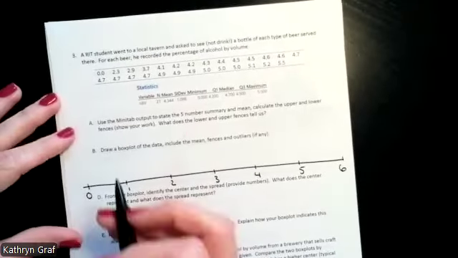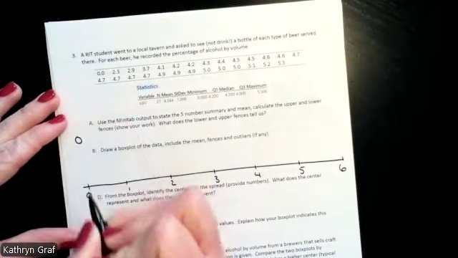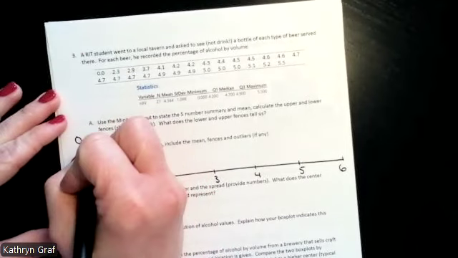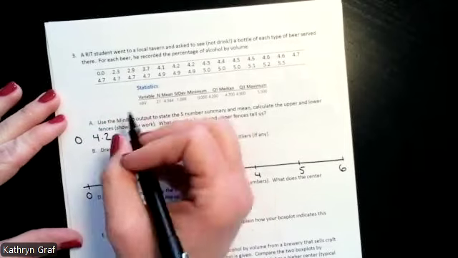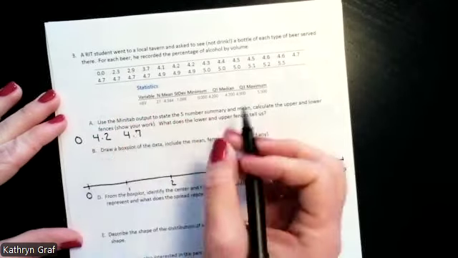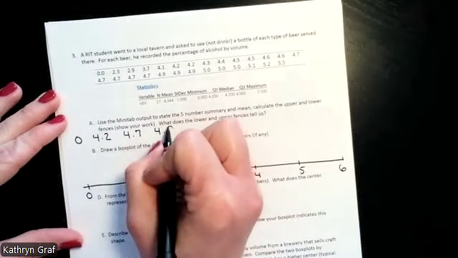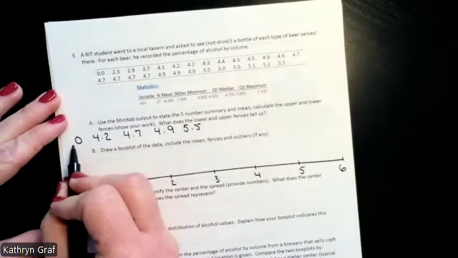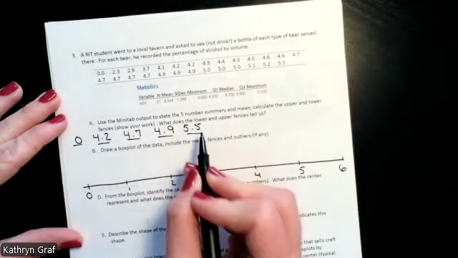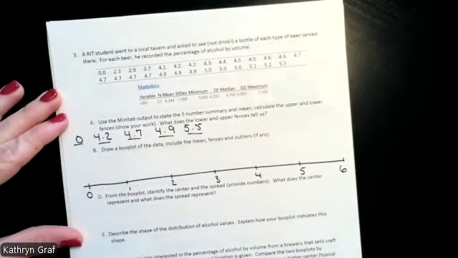It says use the Minitab output to state the 5-number summary. So you have to know what the 5-number summary is. Remember, the 5-number summary is the minimum value, in this order, then my quartile 1, which is 4.2, then my quartile 2, which is the median, which is 4.7, then quartile 3, which is 4.9, and the max, which is 5.5. So right there is my 5-number summary in that specific order. Things do not need to be labeled.